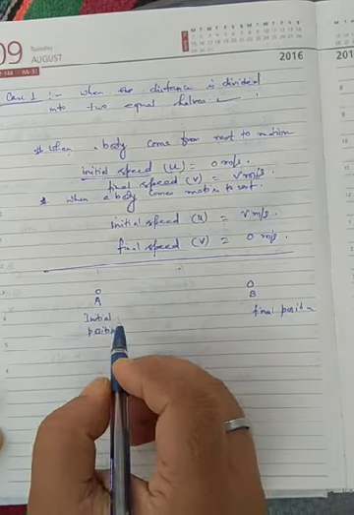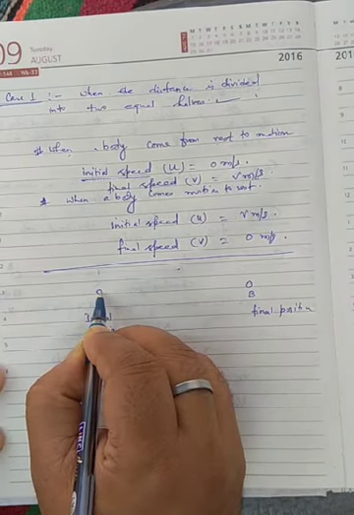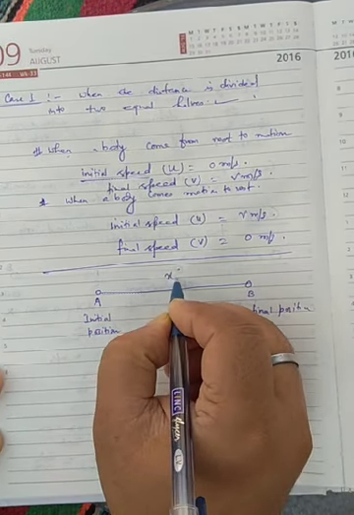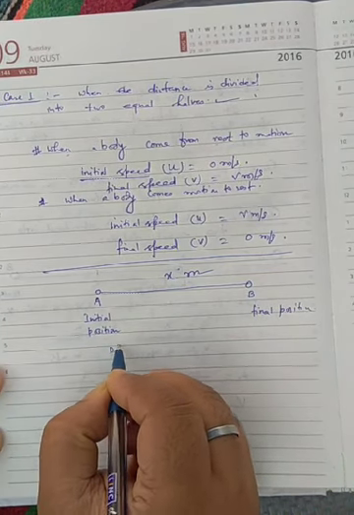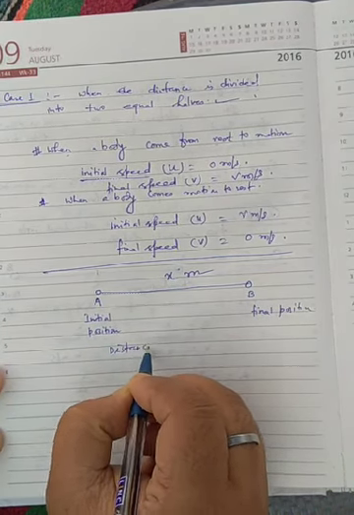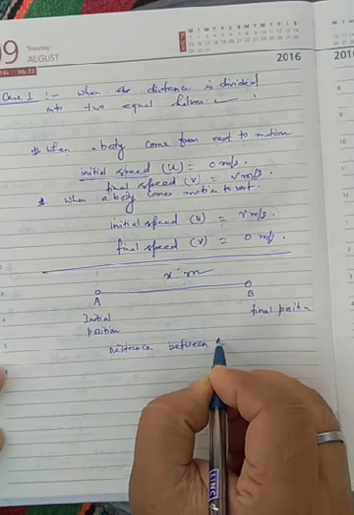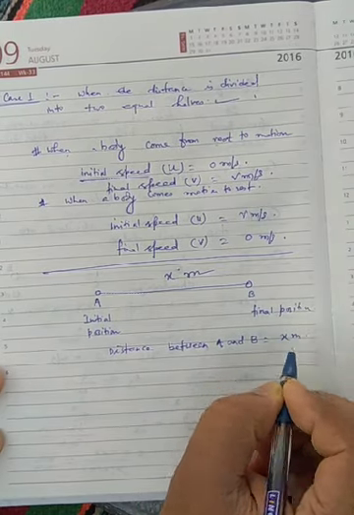So we have considered the distance between A and B is x meter.